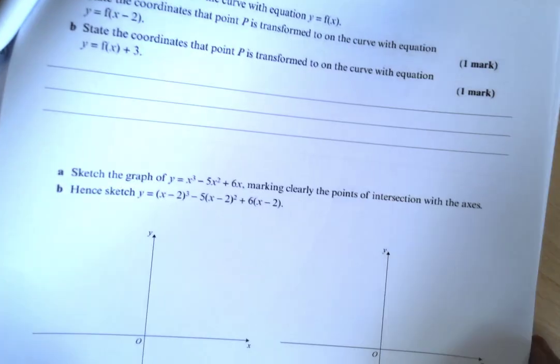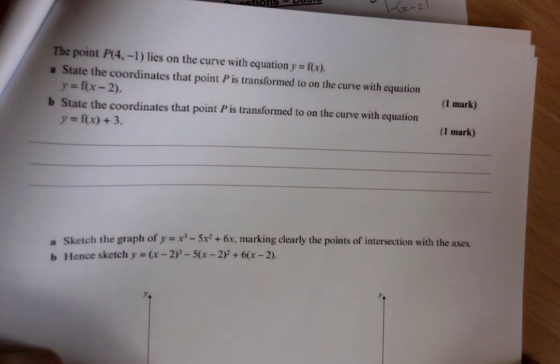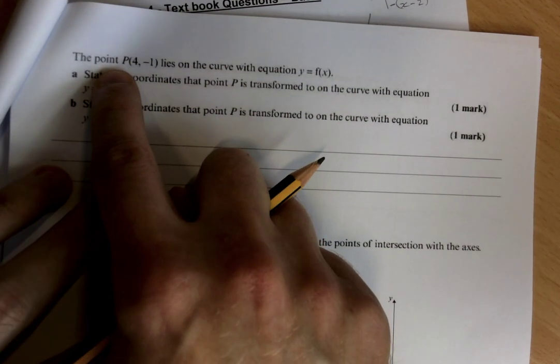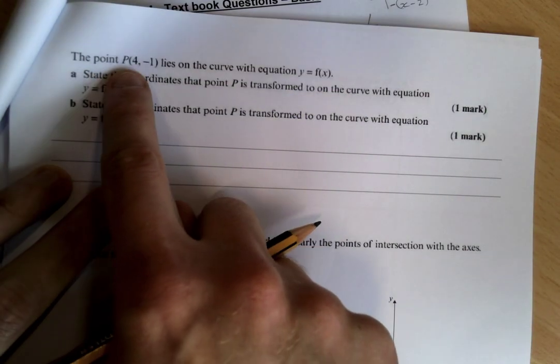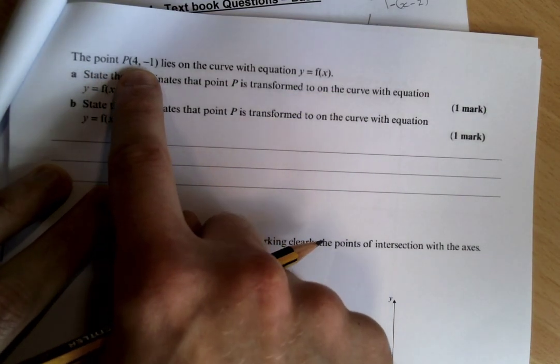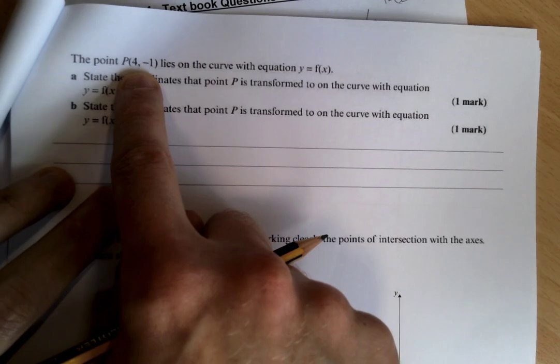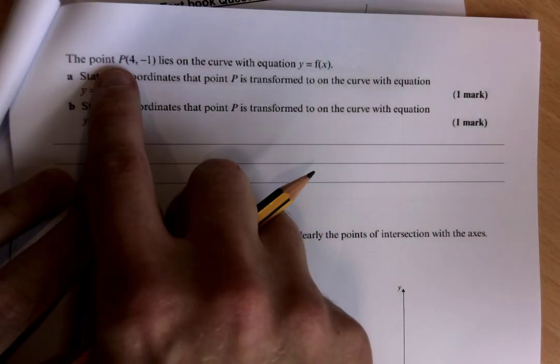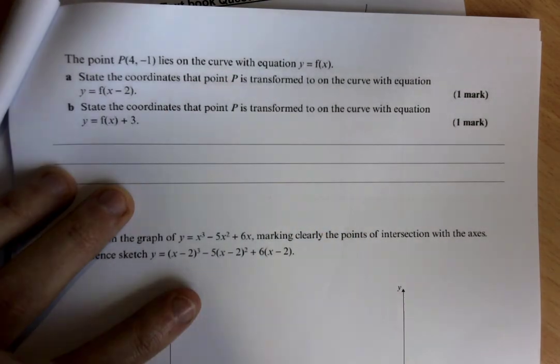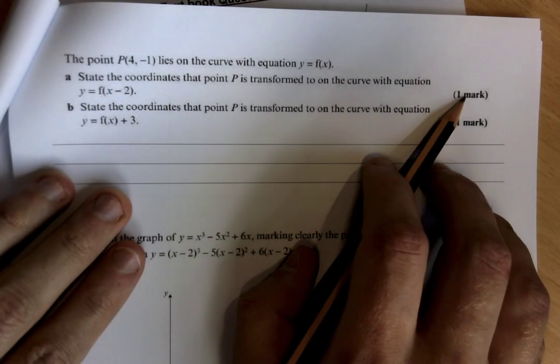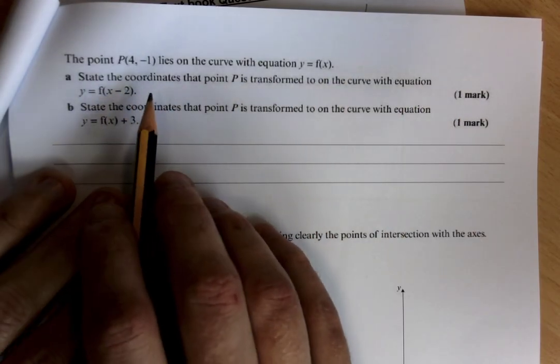I'm just going to quickly look through some of these other ones, see if there's anything that's different. This is actually a very good point to make. Sometimes it talks about a coordinate. So sometimes there's a picture with a coordinate on it. Sometimes, like in this case, it just says that there's a coordinate. To state the coordinates, you see there's only one mark. It's because there's not much to do.